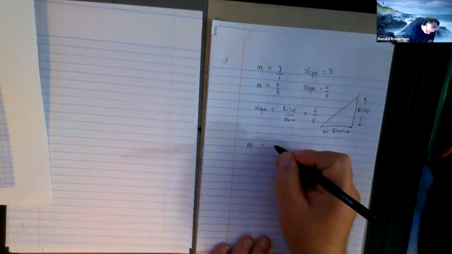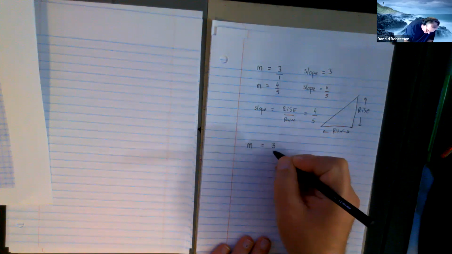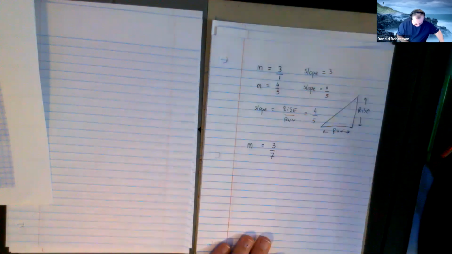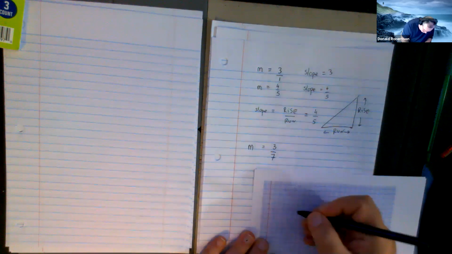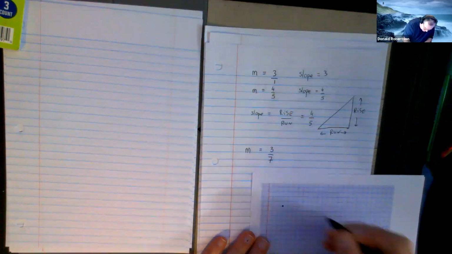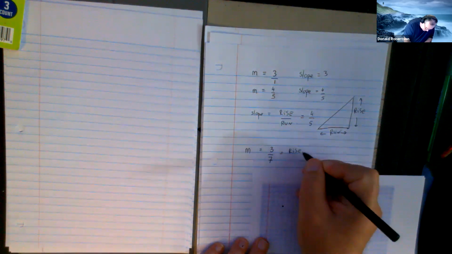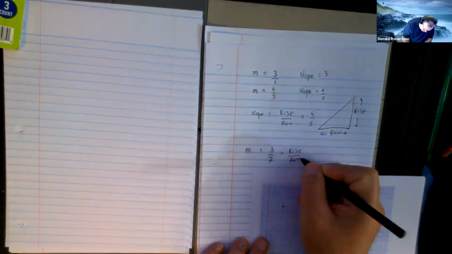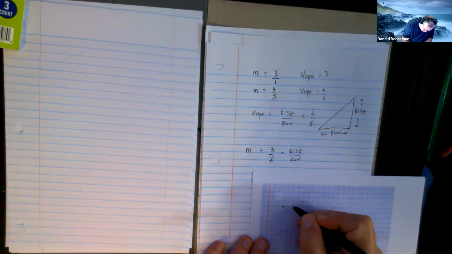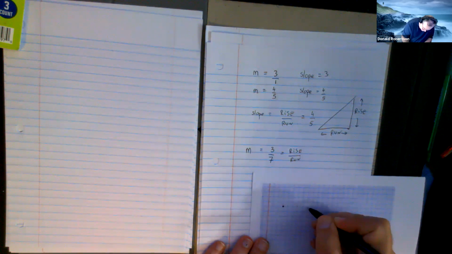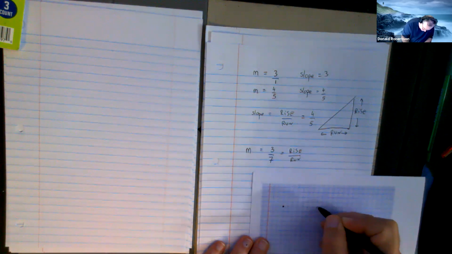Suppose I wanted to do a slope of 3/7. Then I pick a point, and I realize that the top number is the rise and the bottom number is the run, and I go 1, 2, 3, 4, 5, 6, 7. That gets me to there.